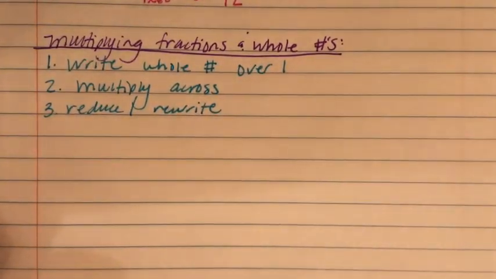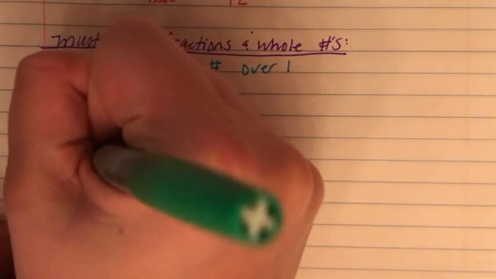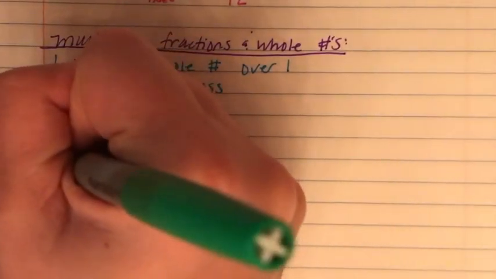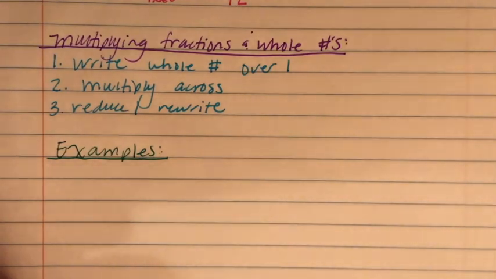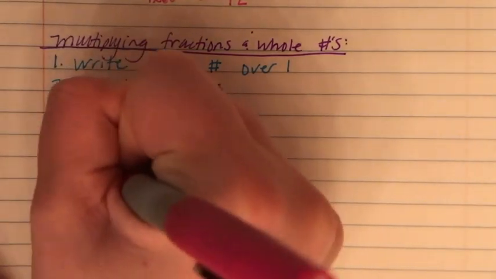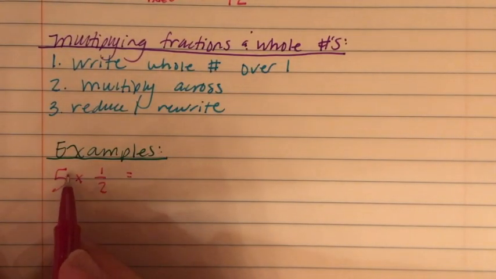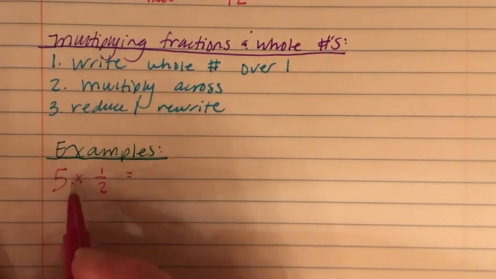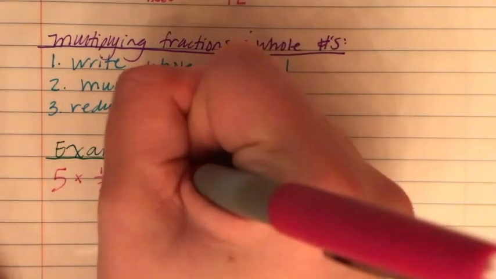Okay, so let's work through some examples. So let's do 5 times 1/2. So what I do with this 5 is I'm going to write it over 1 because 5 divided by 1 is 5. So that's the easiest way to do it to reduce the number of reducing I might need to do at the end.